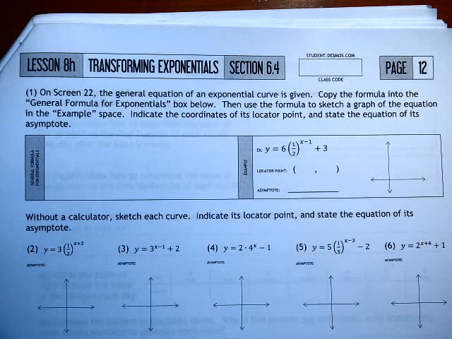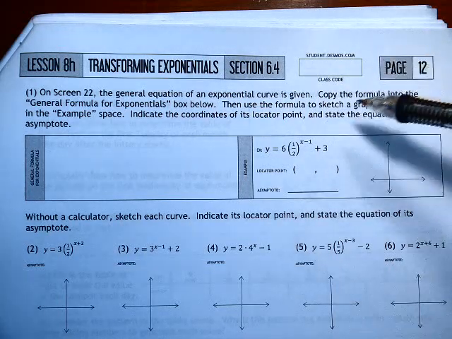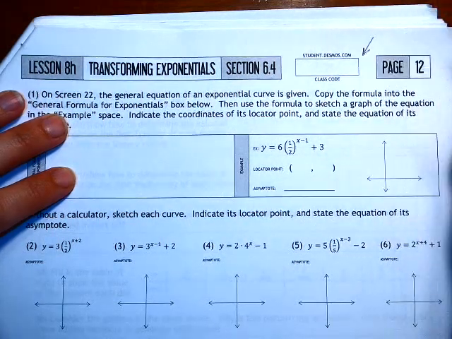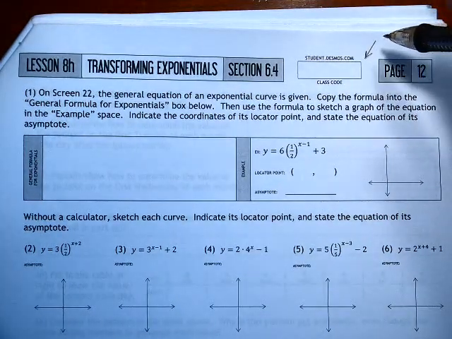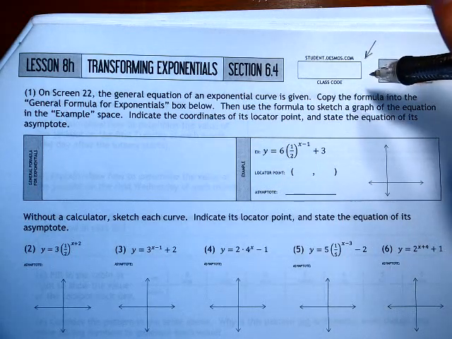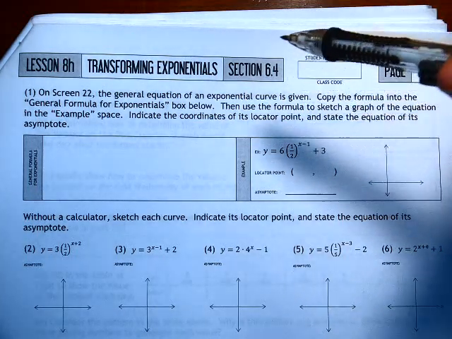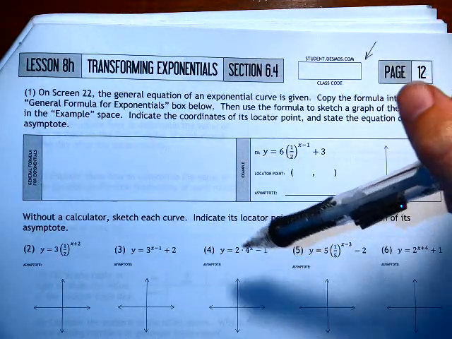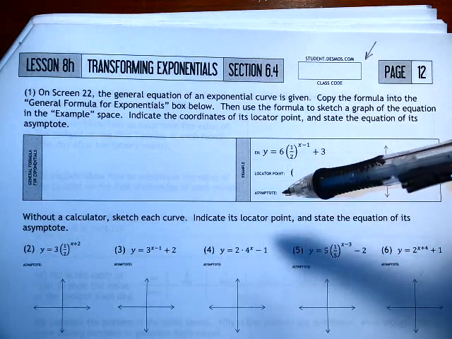Hi everyone. This series of videos is going to take you through lesson 8H, which is page 12 in the packet, and it's important to note that before you complete anything on this page, you do need to complete the Desmos activity. If you look in the learning plan, you'll find the class code as well as a direct link to the Desmos activity, but it is required that you do the Desmos activity before you do this packet page, which is a little bit out of order like we usually do.